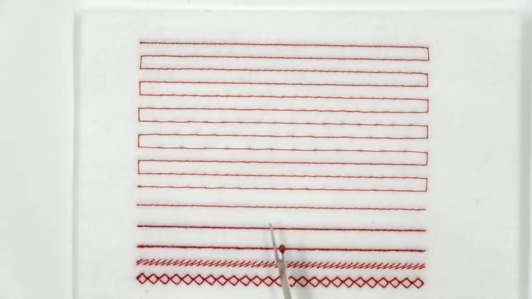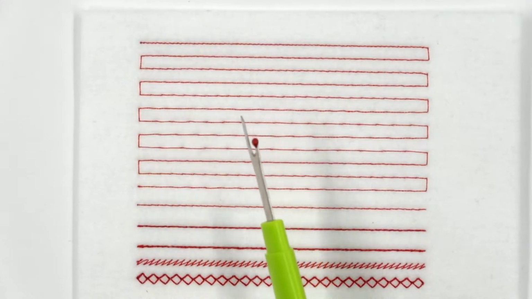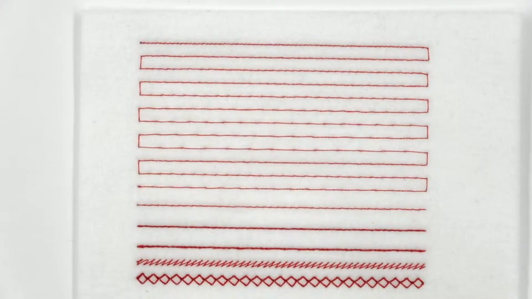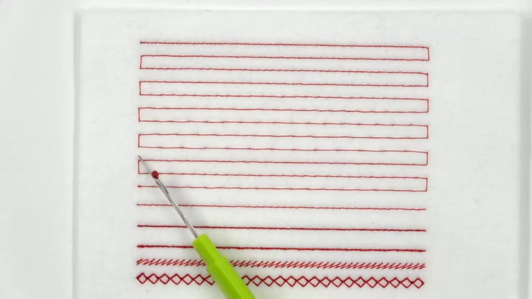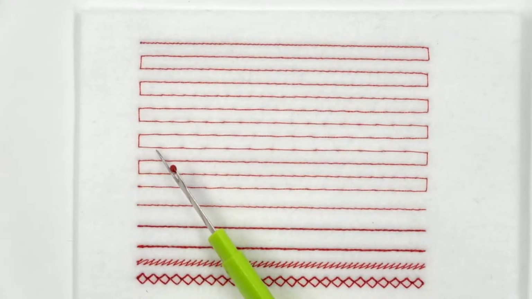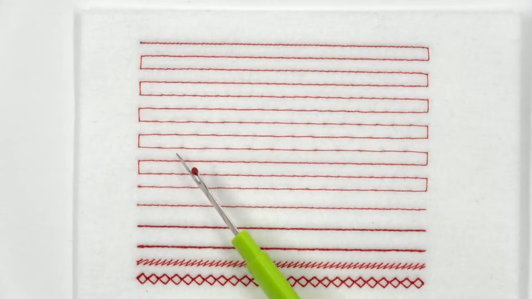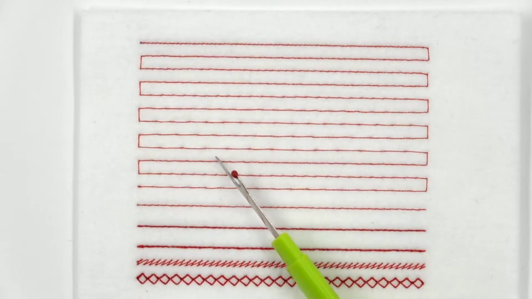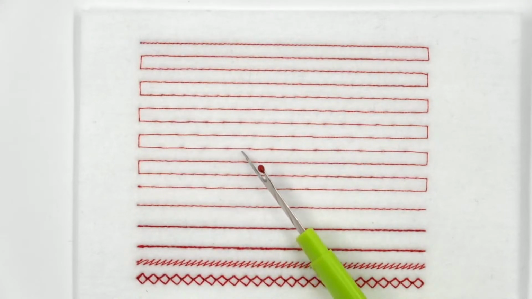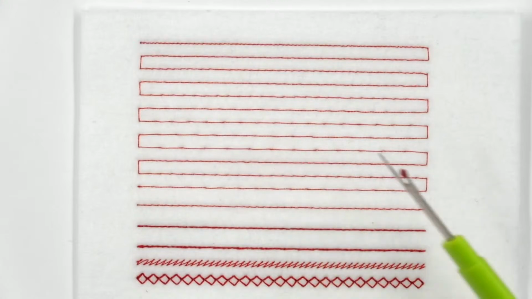Having a reference like this, I like using the color red. I used to use dark colors like black, but if you do your swatch with black, your stitches get lost in the shadows. With red, if I have a shadow, I'm not going to confuse it with my thread.